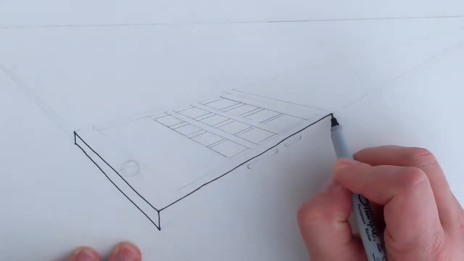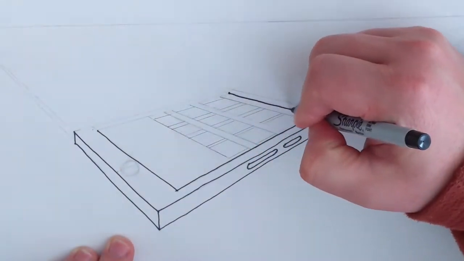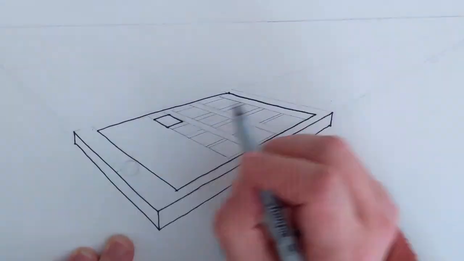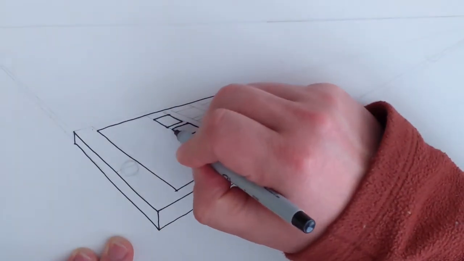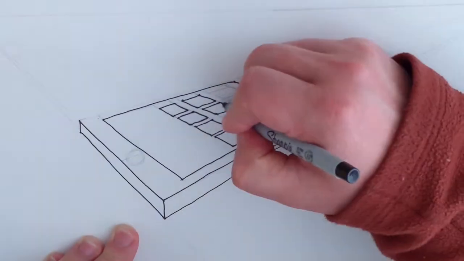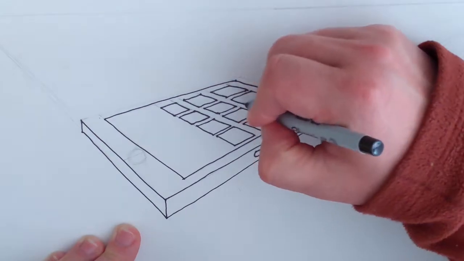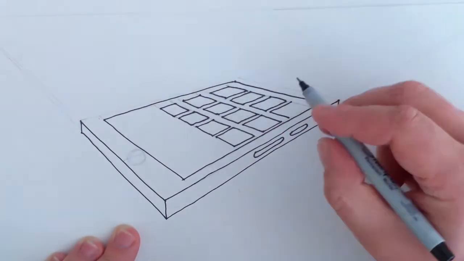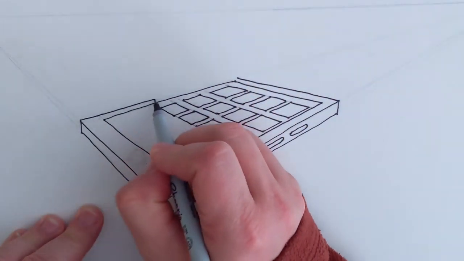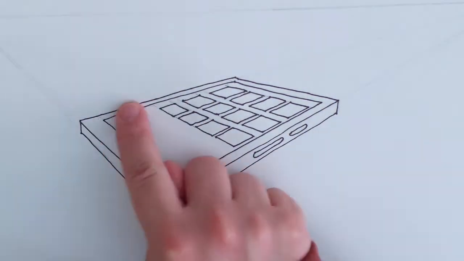After that, I'm just taking my Sharpie and going to go over all my pencil marks. By doing so, it'll obviously stand out. After you finish your Sharpie permanent marker lines, you can take your eraser and erase all your leader lines that are going to the vanishing point, so it'll look a little bit more like a regular drawing of a phone. The beauty of using a permanent marker is your eraser will not smudge it whatsoever.